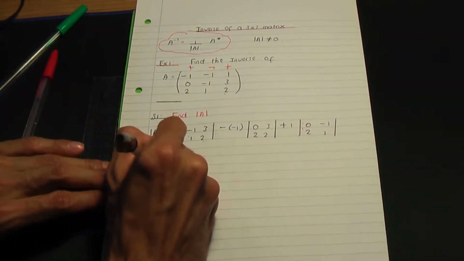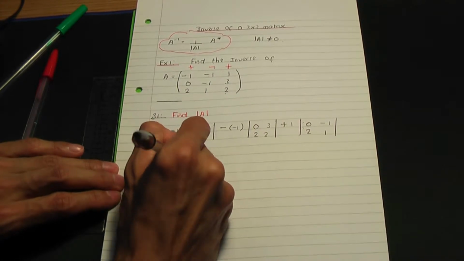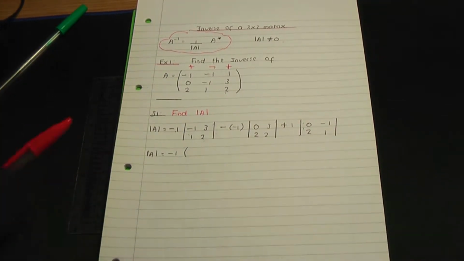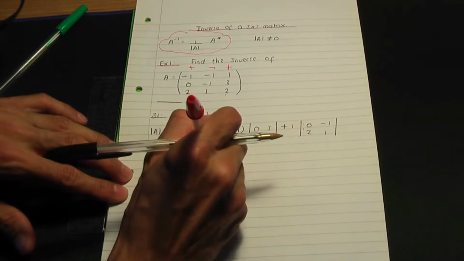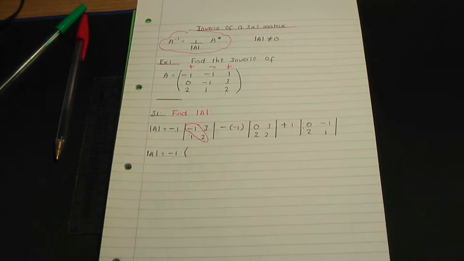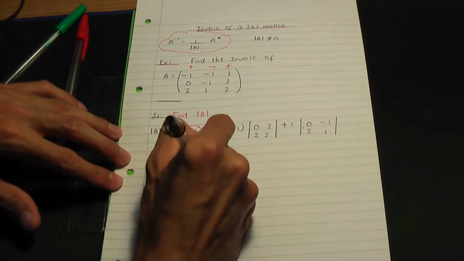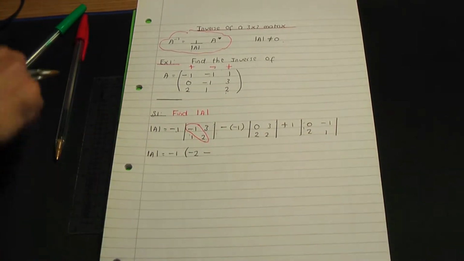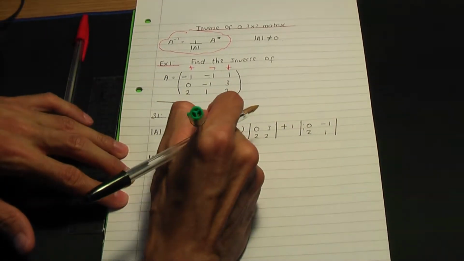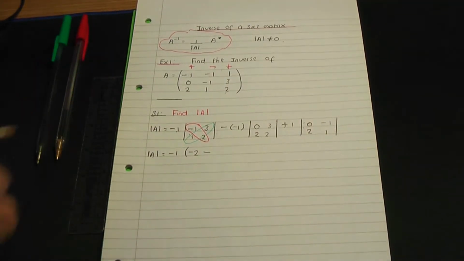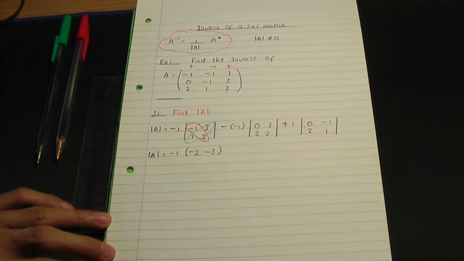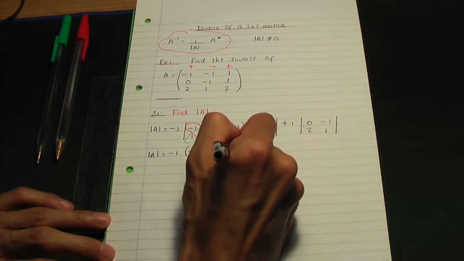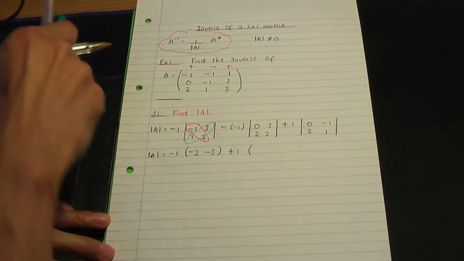So let's simplify this. It's -1, open a bracket. Remember, to calculate a 2 by 2 determinant, the idea is to multiply the elements along the leading diagonal. I highlighted it in red. So -1 times 2, -2, minus, and then multiply the elements along the opposing lateral diagonal, highlighted in green. 3 times 1, 3. Minus into minus 1, which is plus 1, open a bracket.